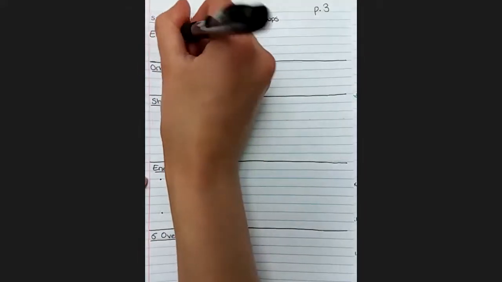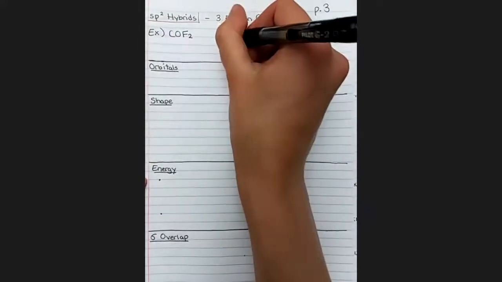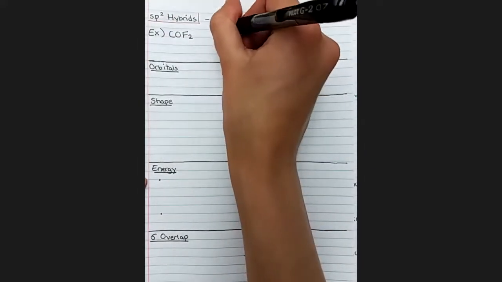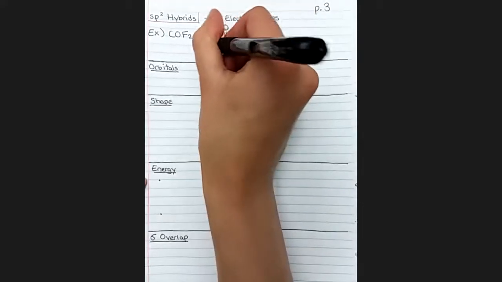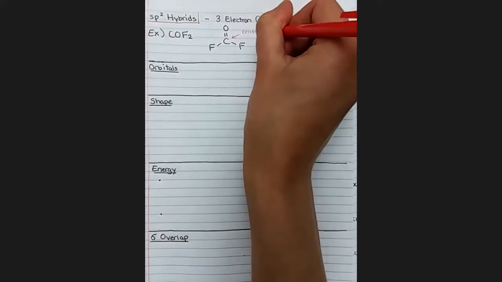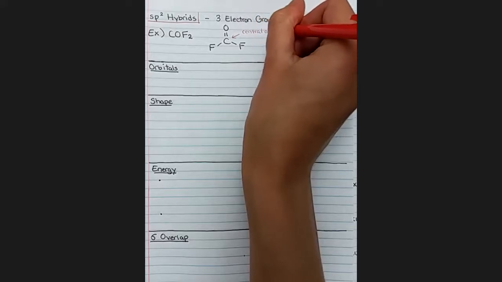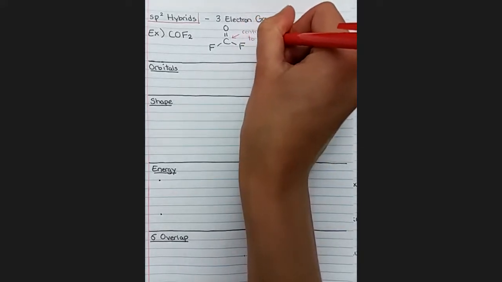So let's pick something that has 3 electron groups around the central atom. We're going to pick COF2. And if we draw that structure, it will look like this with the carbon in the middle and a double bond to the oxygen. The only atom in the structure that has more than one bond is carbon, and that's the one we are concerned about the geometry of. So that's the atom we need to hybridize the atomic orbitals for.